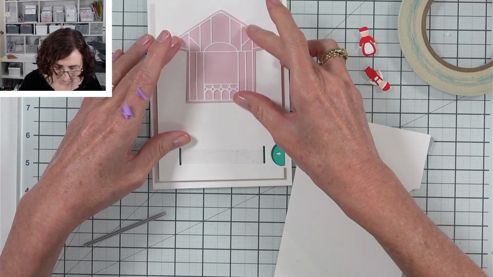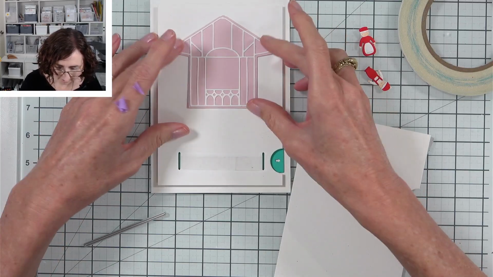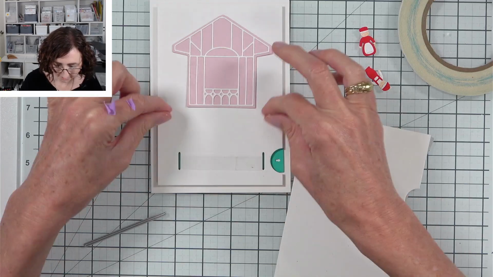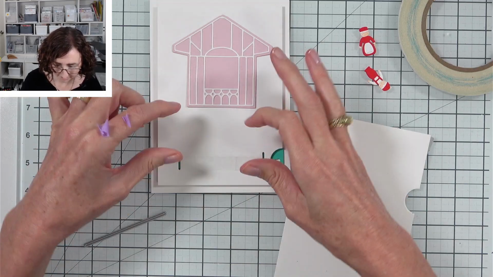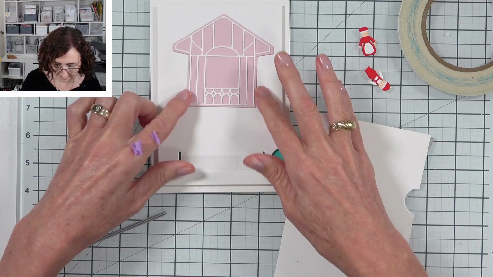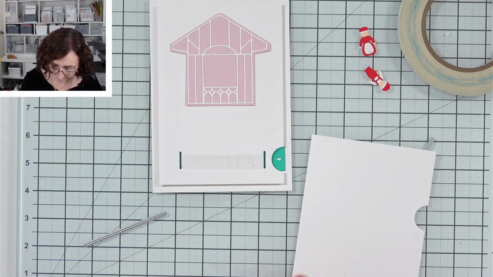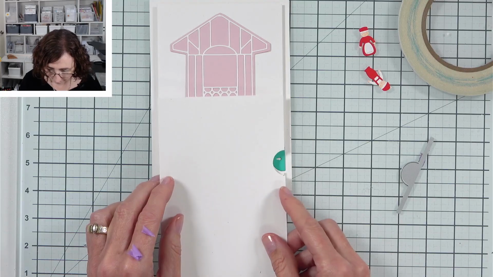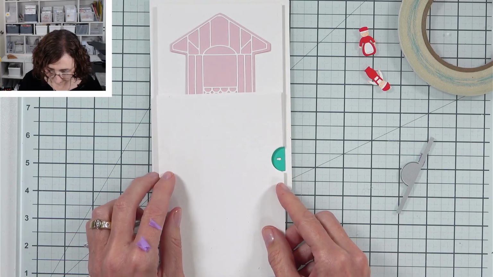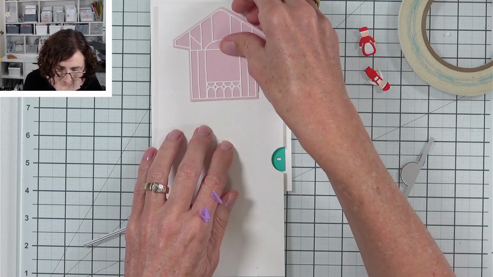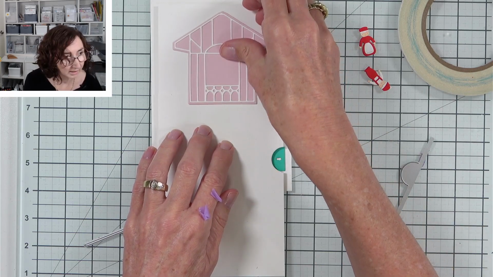Right, I have that there. I've got things I want to put on the bottom of the house as well as have the moving part, and I still need to add a sentiment, which I will do down here. Up about there.